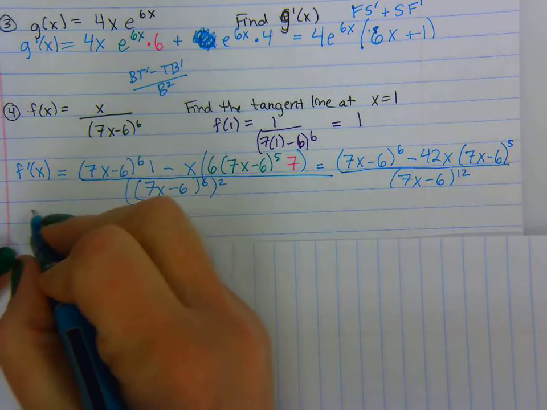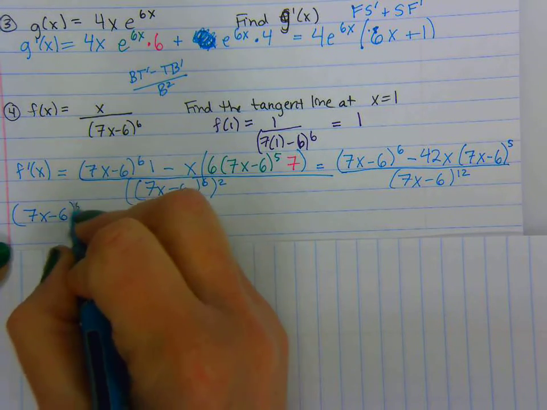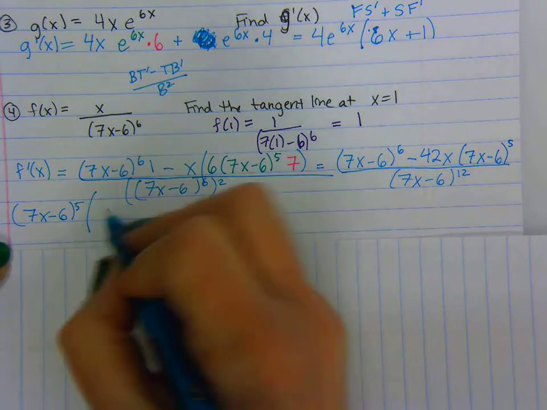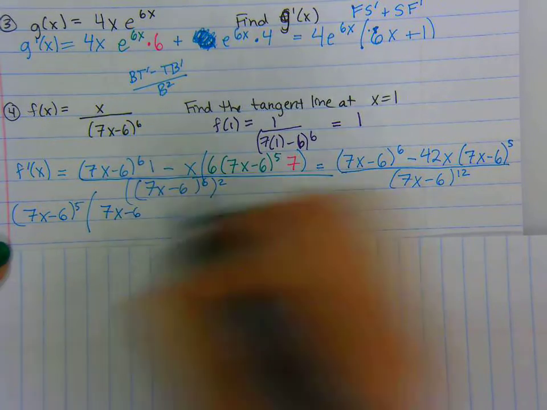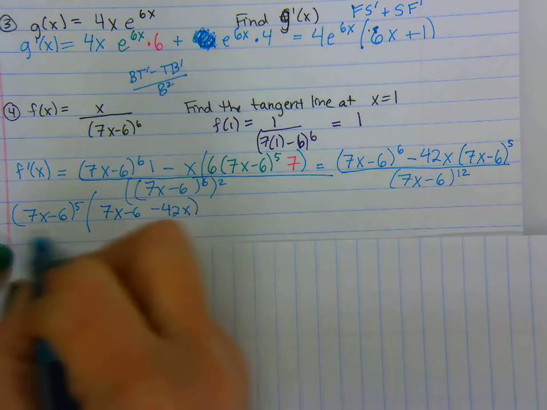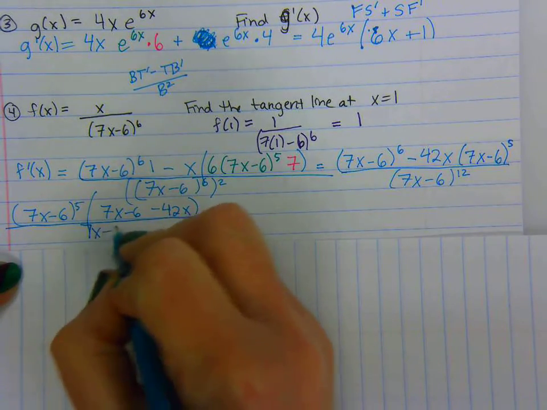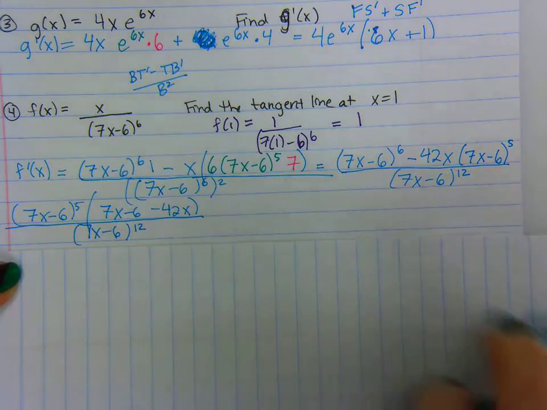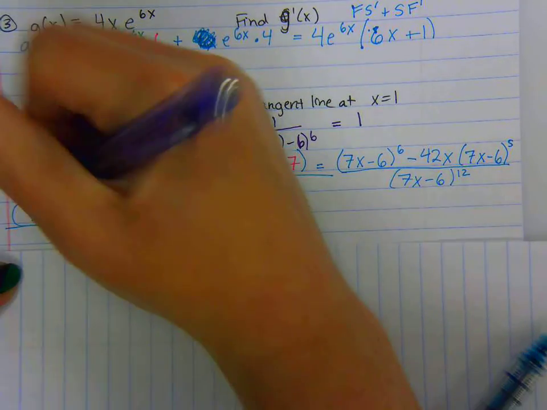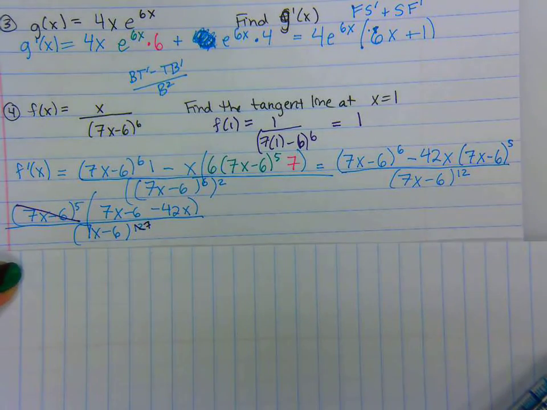Okay, so factor that out. I end up with (7x minus 6) to the 1st power minus 42x, divided by (7x minus 6) to the 12th. Well, if I cancel 5 of these out, I will have 7 left in the bottom.